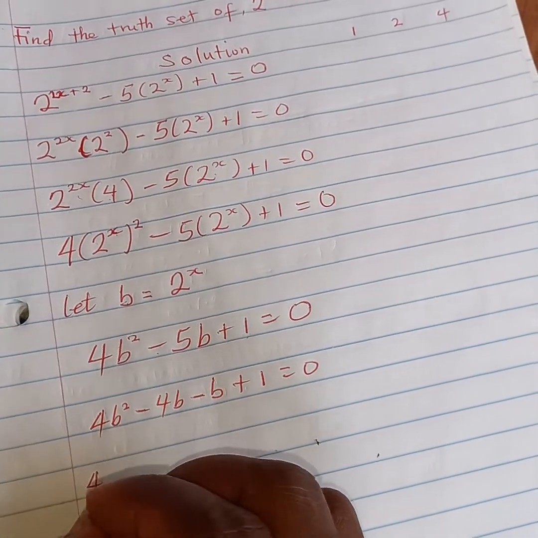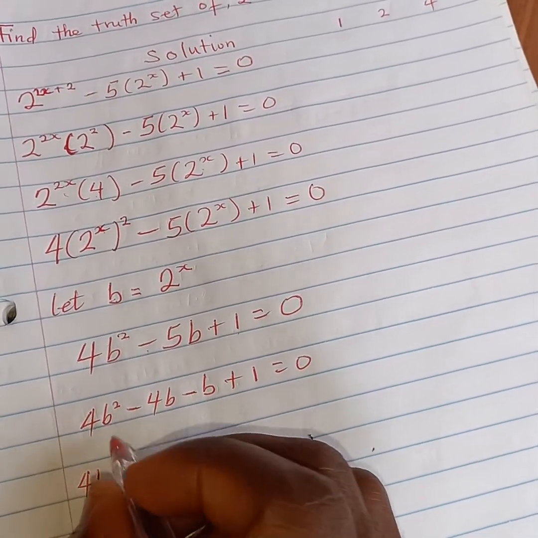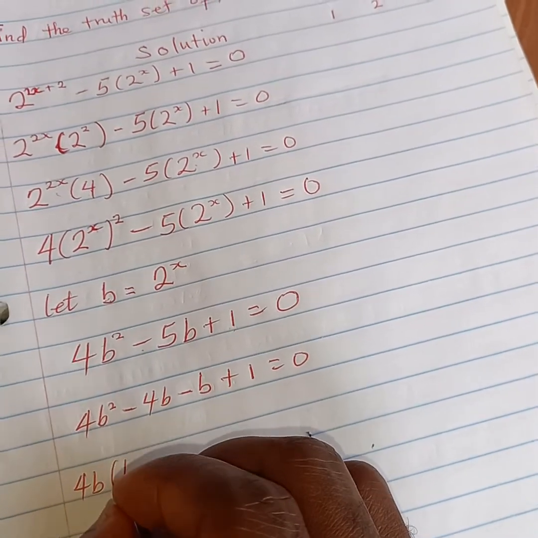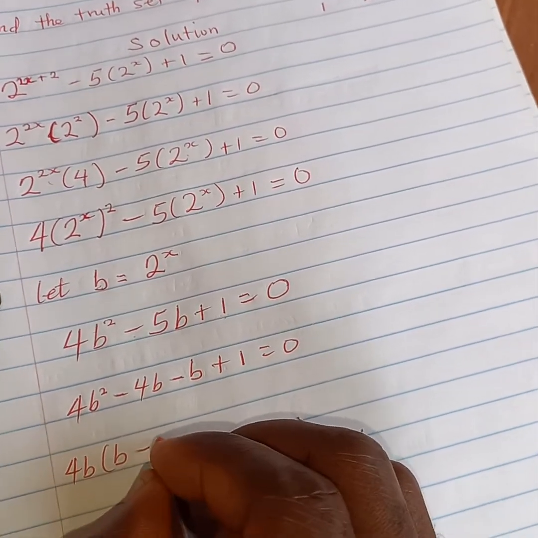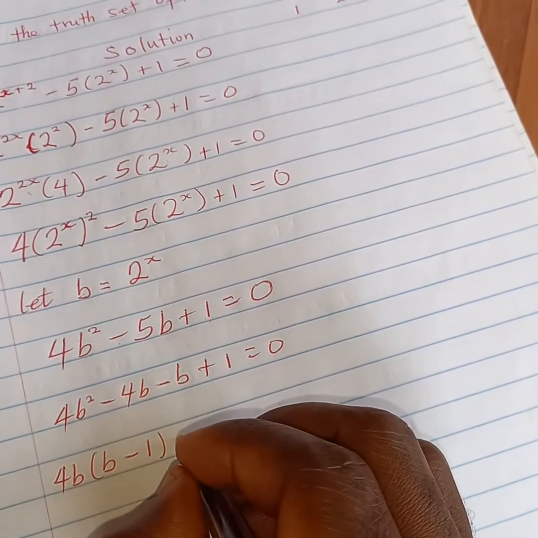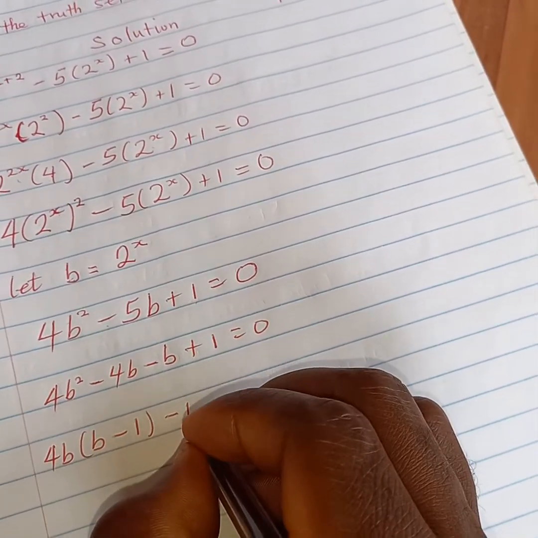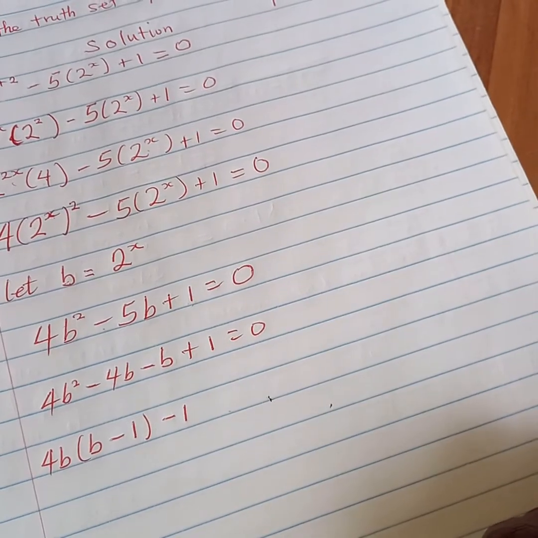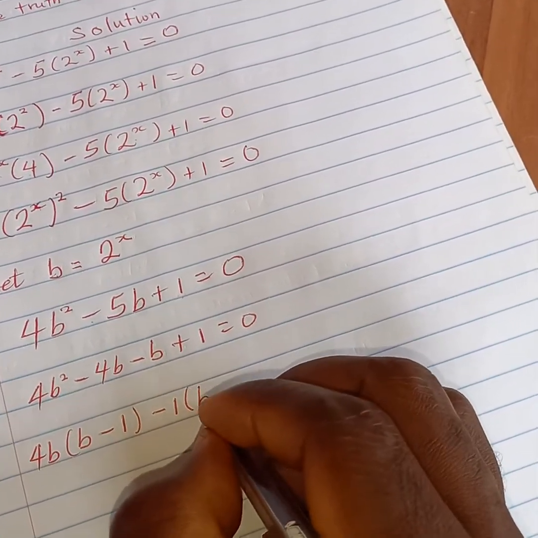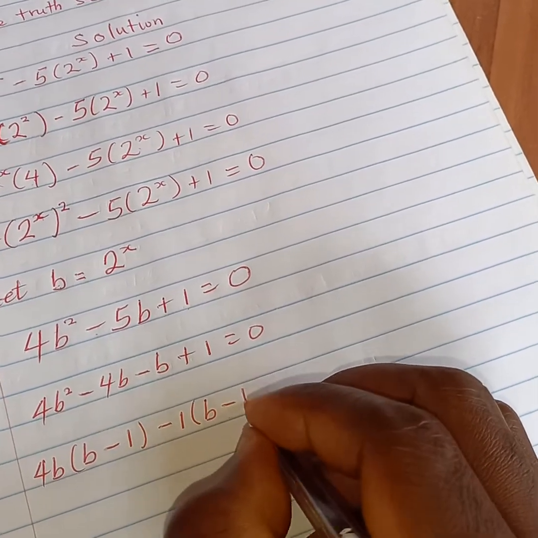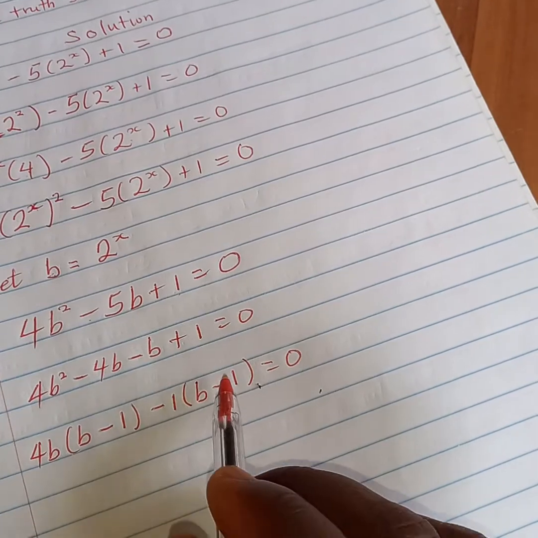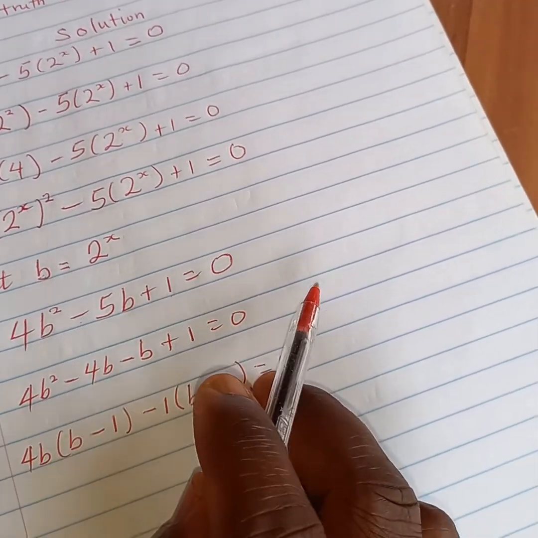So we have 4b, and since we factored 4b out, we are going to get b minus 1, minus 1, then b minus 1 is equal to 0, because we want a number that when we multiply, we get our positive 1 back.